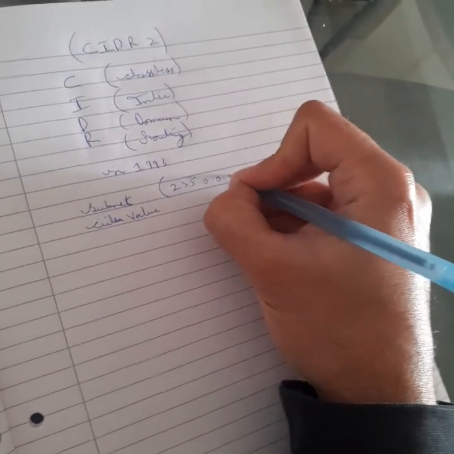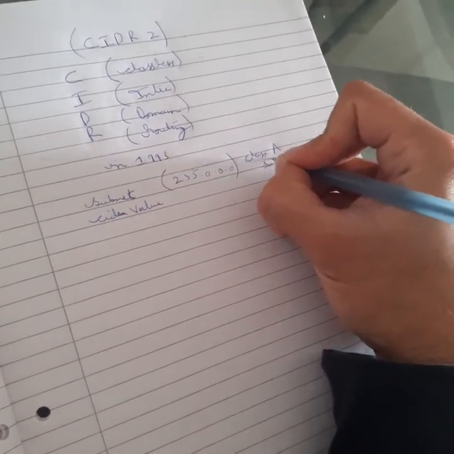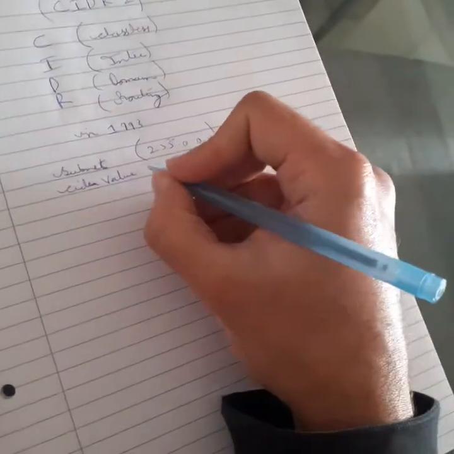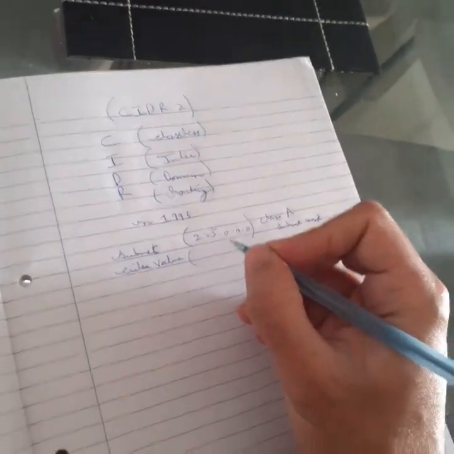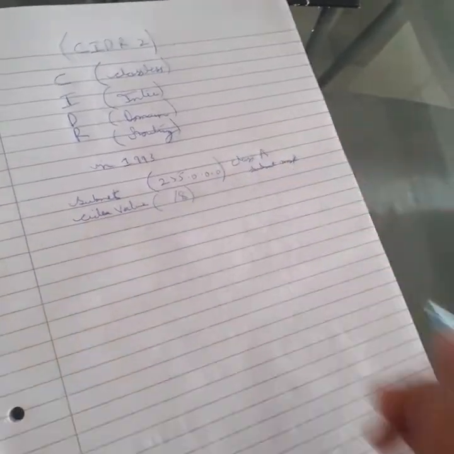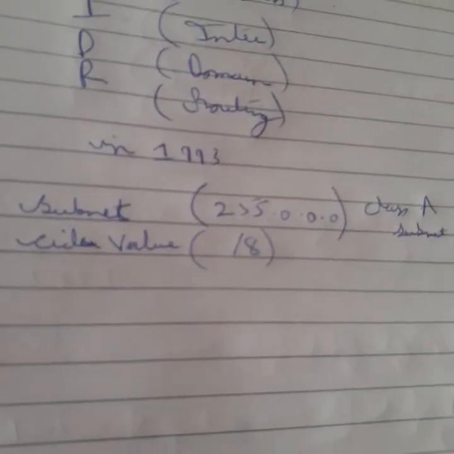That's a class A subnet mask, as everyone hopefully knows. So that's a /8. So how is it a /8?